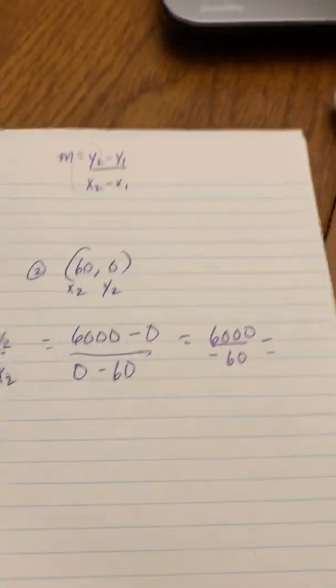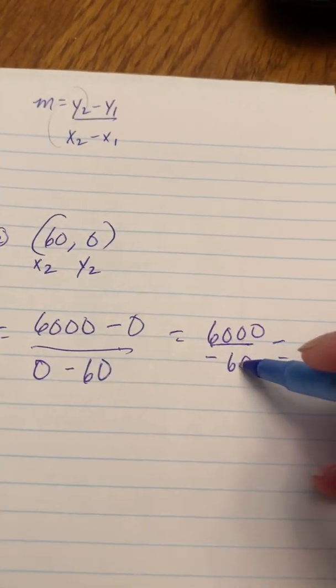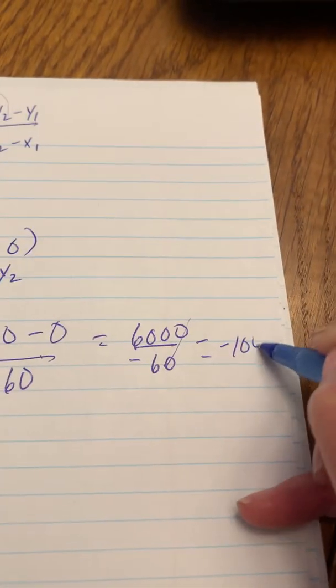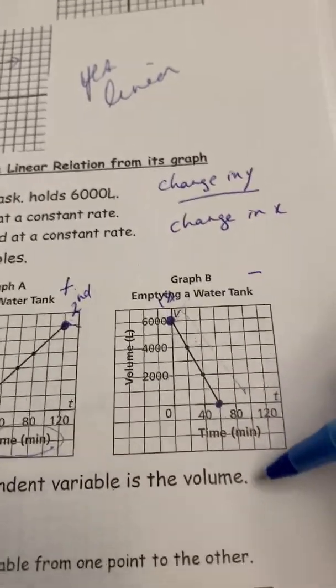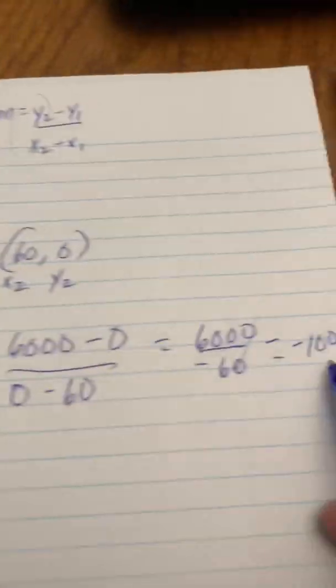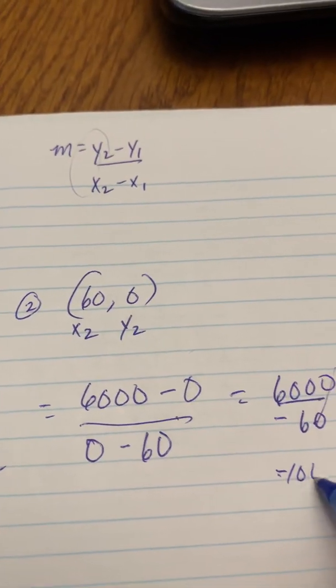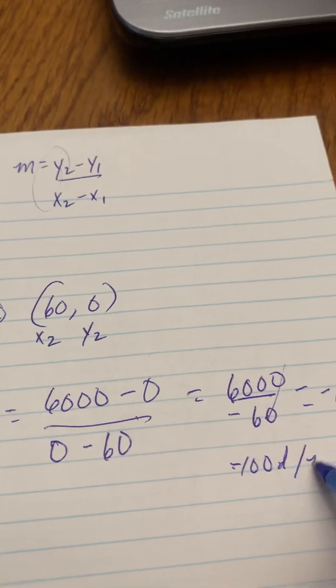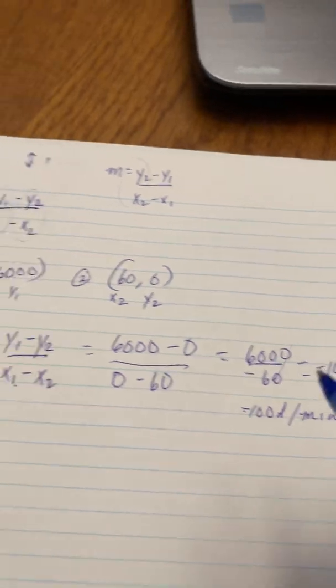We're going to get a negative answer, and we're going to come back to that in a minute. Okay, and we're going to get negative 100, which means that because it's falling, right, it's a negative rate. We're losing water at a rate of 100 liters per minute. So it makes sense that it's negative.